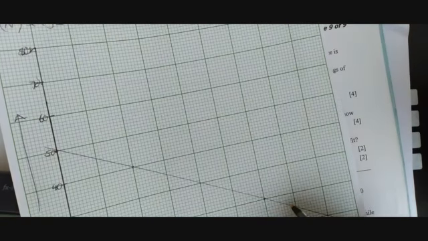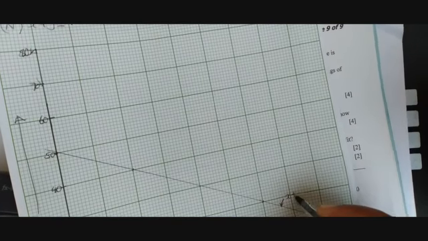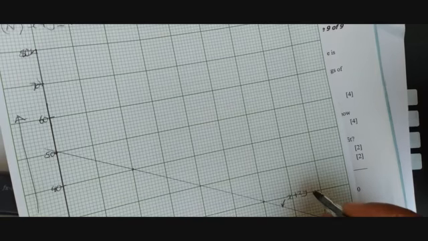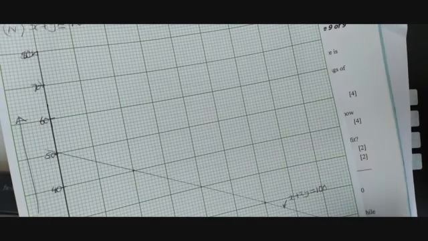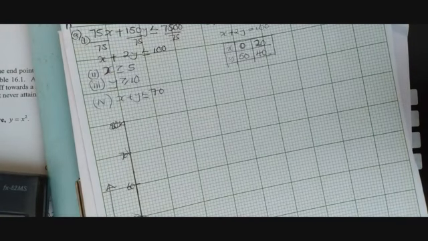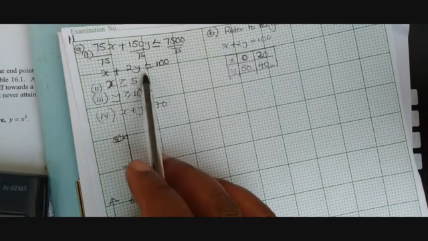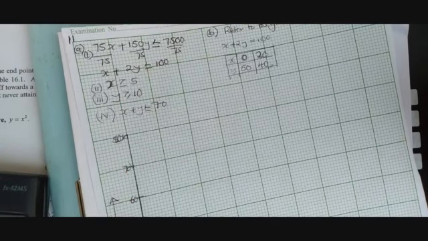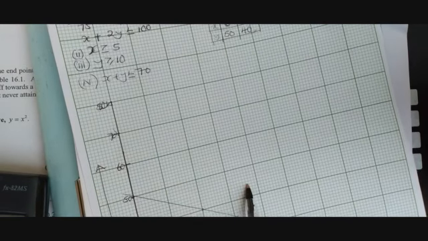All right, so you're going to name this equation as x plus 2y is equal to 100. Don't say greater or less than, no. What will show that is the kind of shading that you are going to put up, okay? So this inequality is less or equal to, that's why this is a solid line.